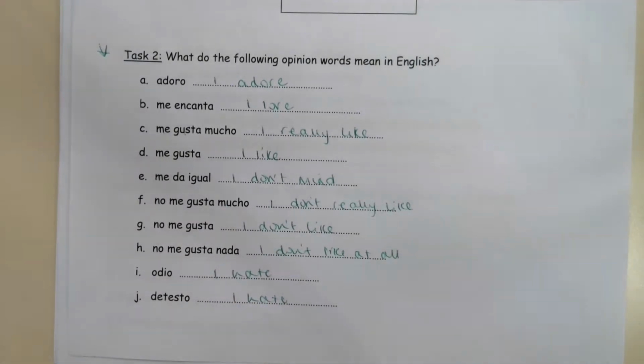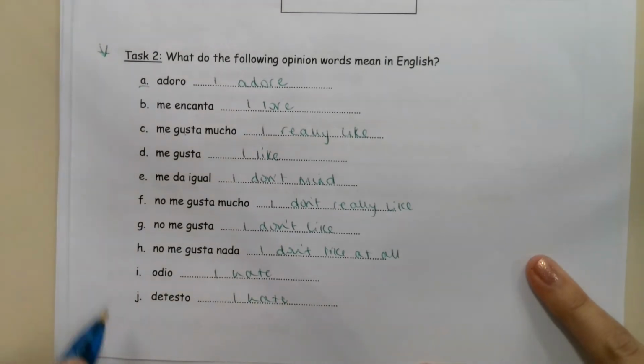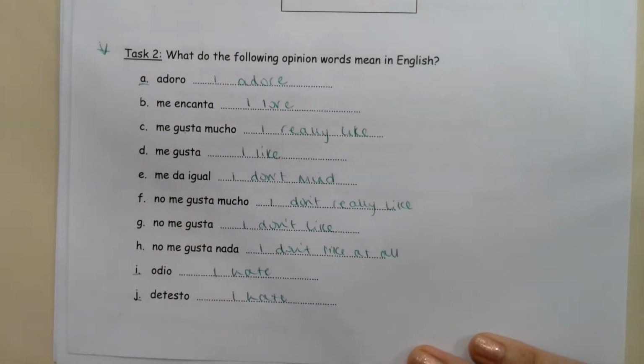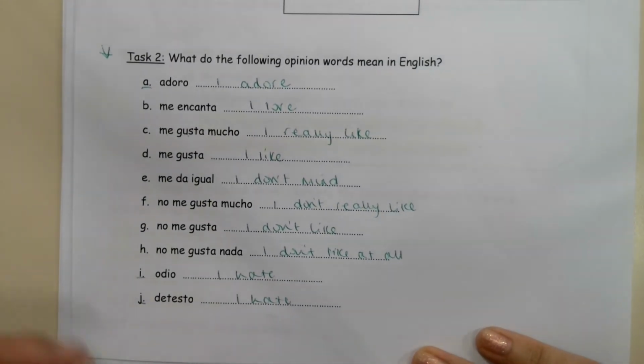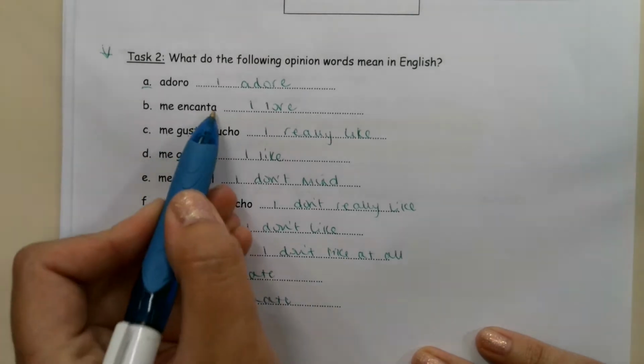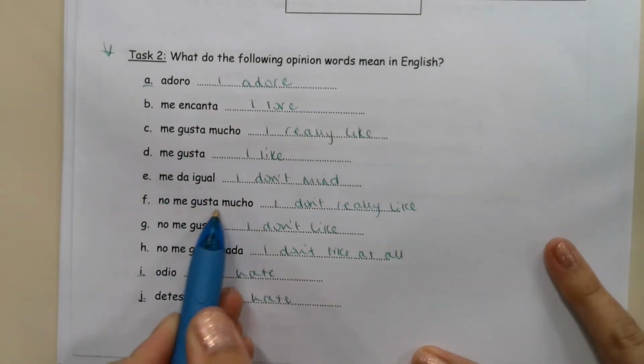Okay, so the ones ending in O, which we've got adoro, odio and detesto, look how we expect a Spanish verb to look. So when it's I do something, it's got an O on the end of the verb. Odio, detesto, adoro. So those ones work as normal. All of the other ones you can see are a little bit weird because they end in A.